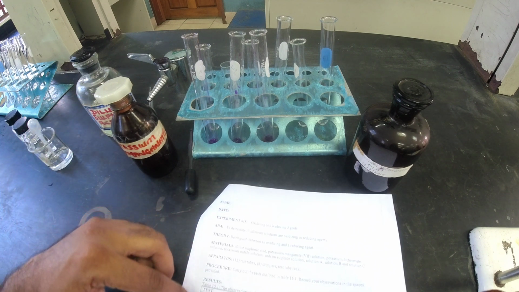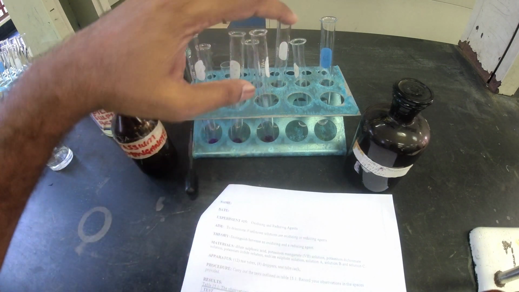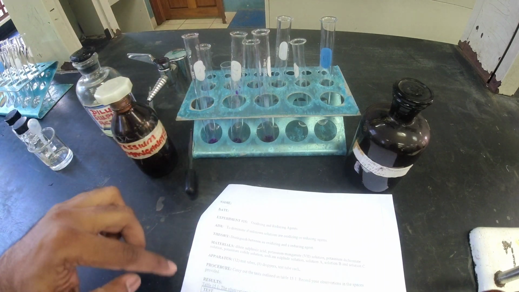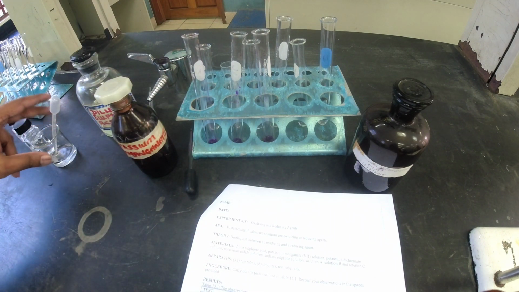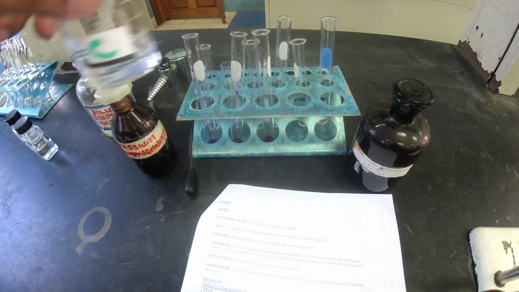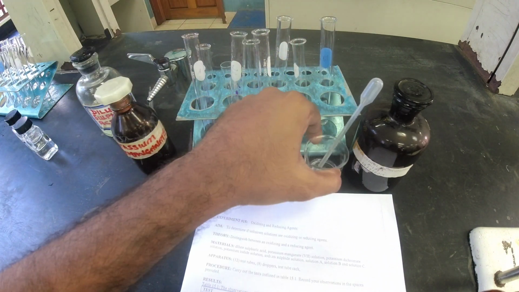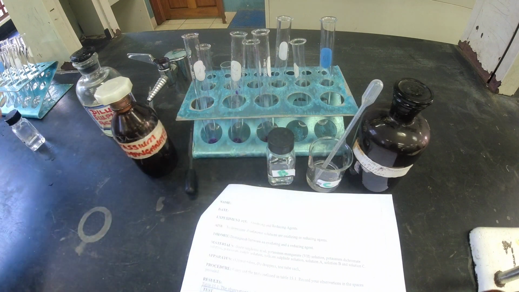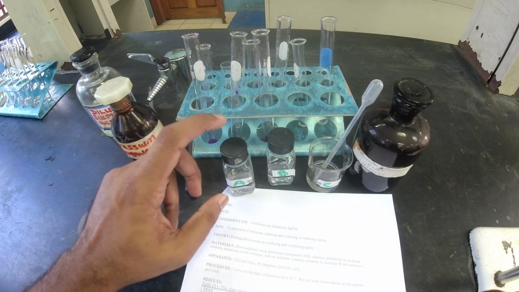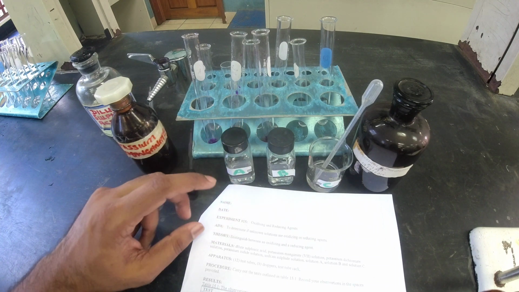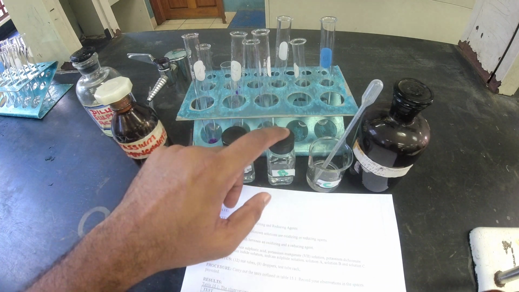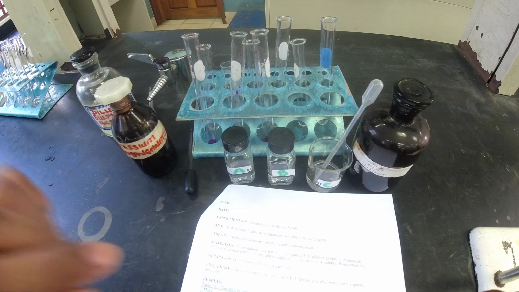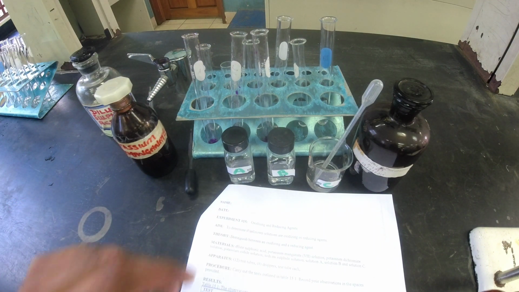The second part of the procedure says, now all these 3 are prepped, I now need to move on to my 3 solutions. This is C, this is B, and this is A. So I need to add in 5 drops of each of these into these 3 test tubes. So I'm going to do that now.